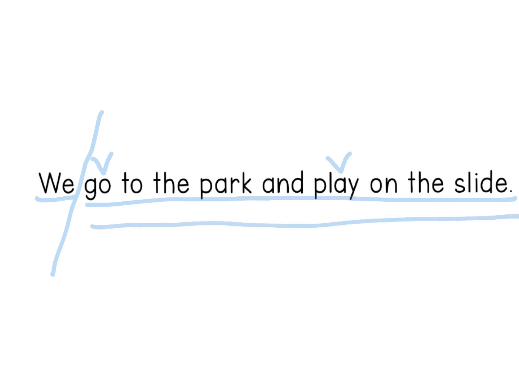Let's practice another one. We go to the park and play on the slide. So let's label verbs. We go to the park and play on the slide. So we have our first verb is go. So remember, we karate chop right before our first verb. Everything before gets 1 line because that's our complete subject. Everything starting with the first verb till end punctuation mark gets 2 lines because that's our complete predicate.